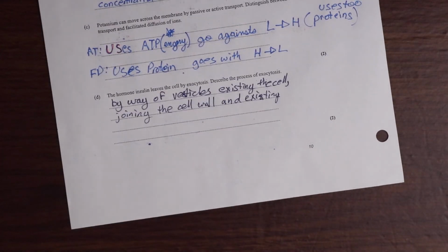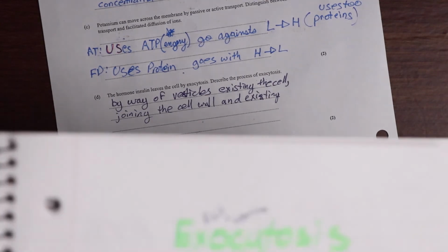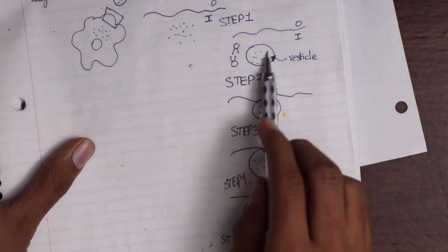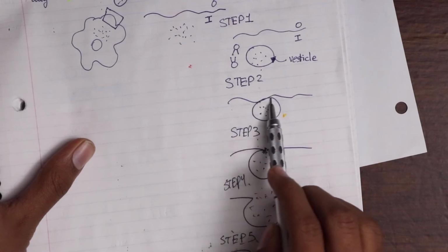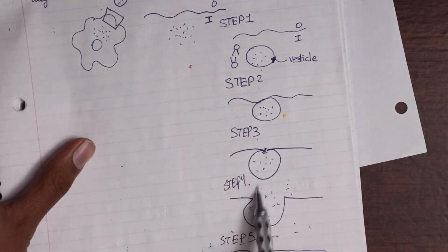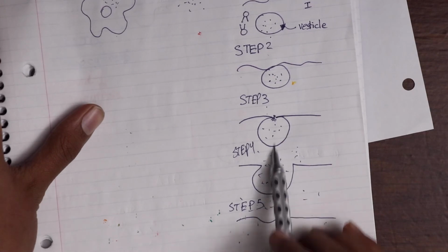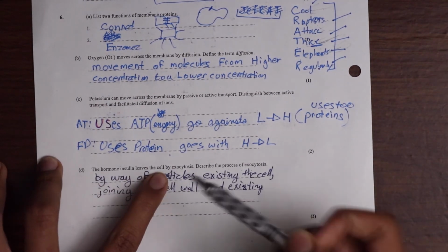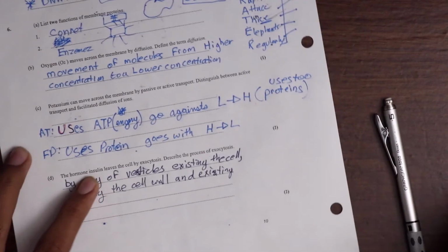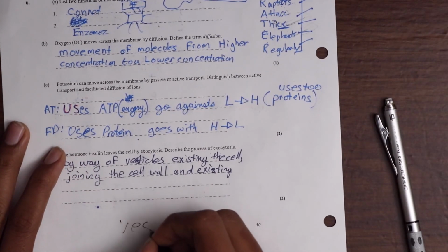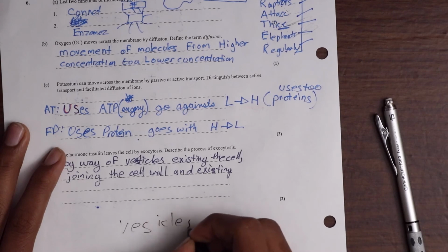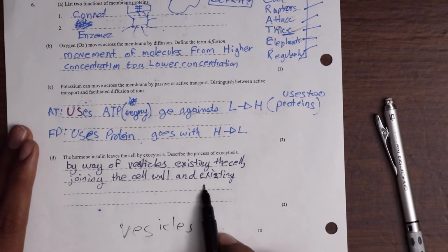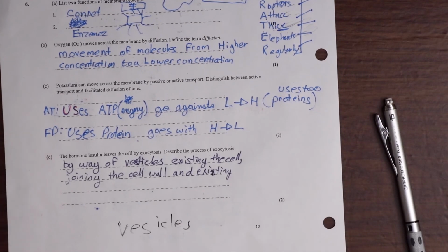But for what you guys saw and the one that we made quickly, exocytosis is the process of material inside of the cell latching onto the cell membrane and releasing. And putting that into words, by way of vesicles. There's no T. V-E-S-I-C-L-E-S. There is no T. Exiting the cell, joining the cell wall, and exiting.